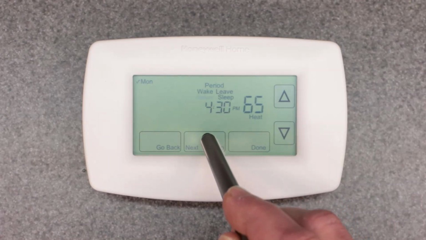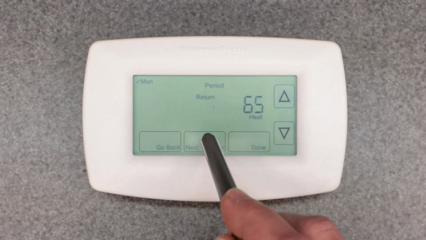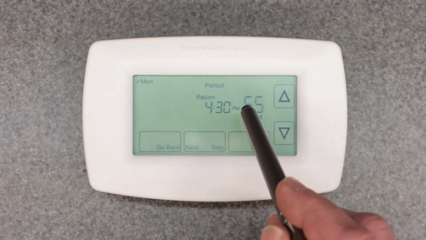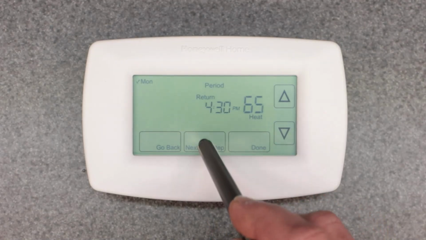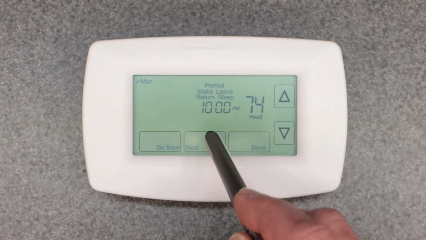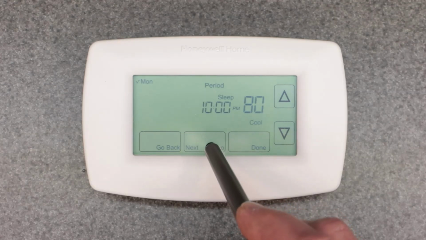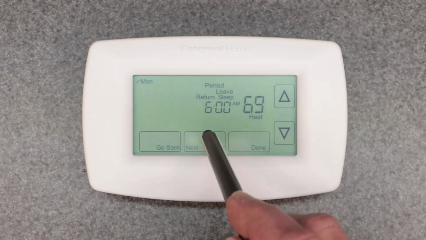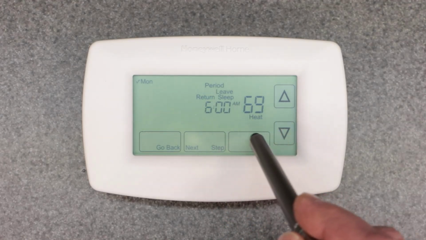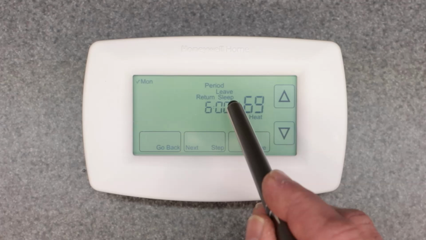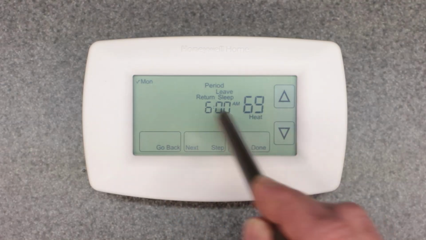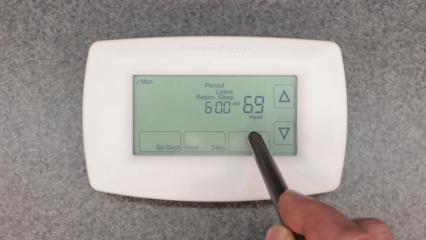As you can see, we're stepping through here, and it just keeps on giving us a time and then a set point, a time and then a set point, time and set point for each one of these periods. And let's go through the sleep period and see what happens next. It just restarts to the wake period. Okay, so you can go back over and just kind of reference and recheck the wake period, leave period, and so on. When you're done with Monday, because we're on Monday right now, you just hit done.